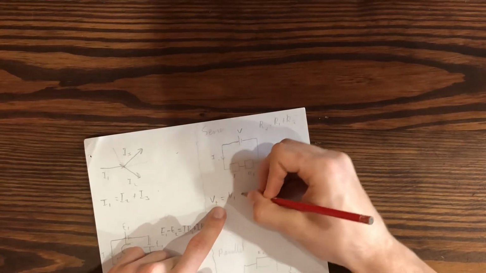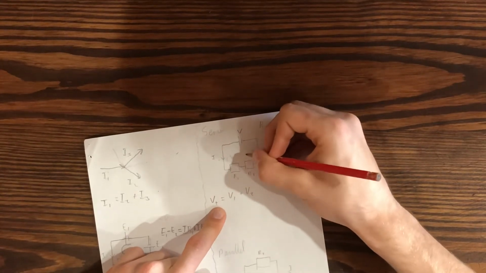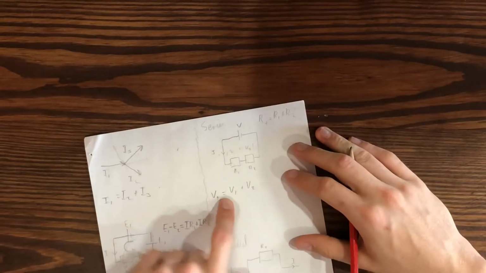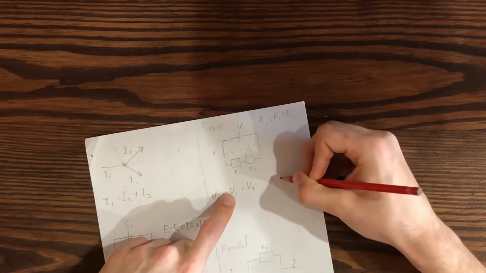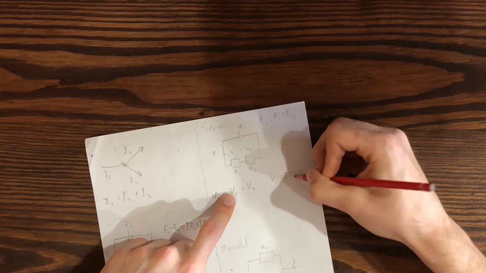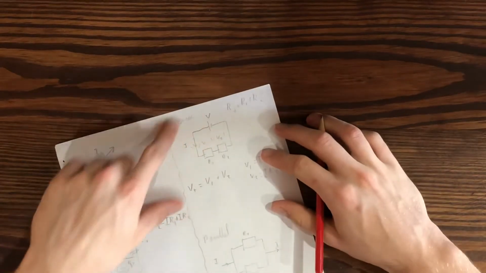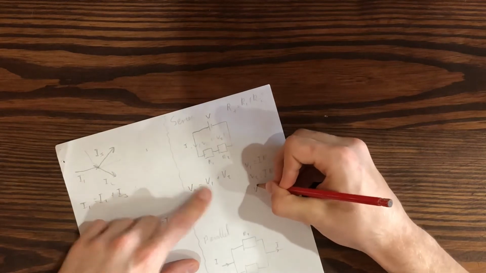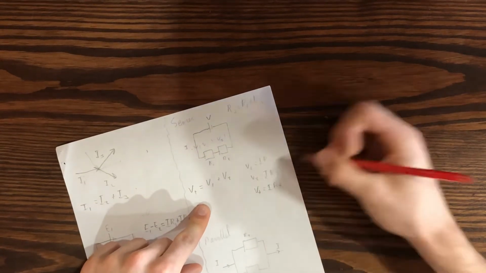So this will be V1 plus V2. Now what's the formula for V1? V1 equals I R1, V2 equals I R2, and for the total thing, V total equals I R total, right?